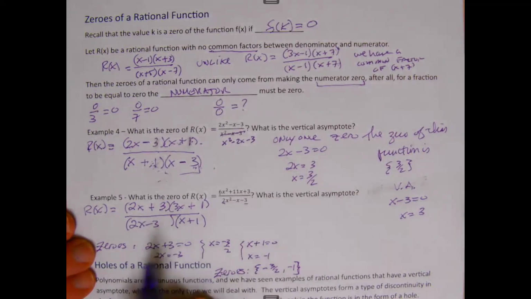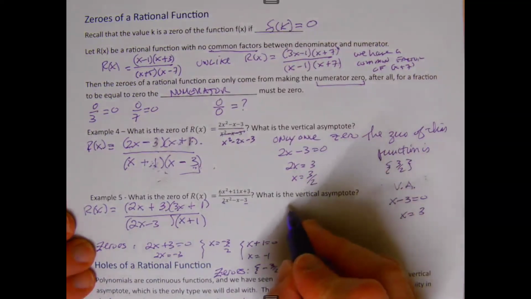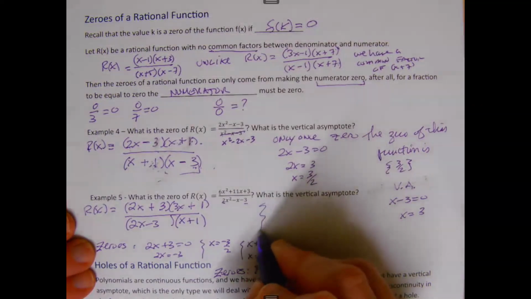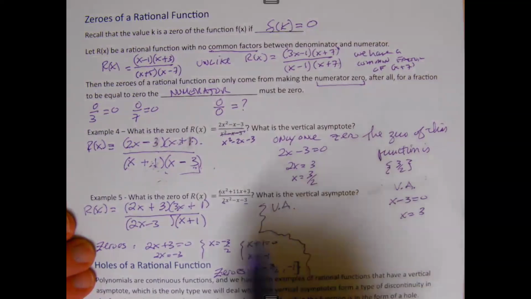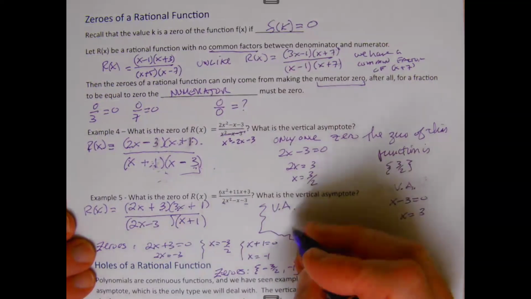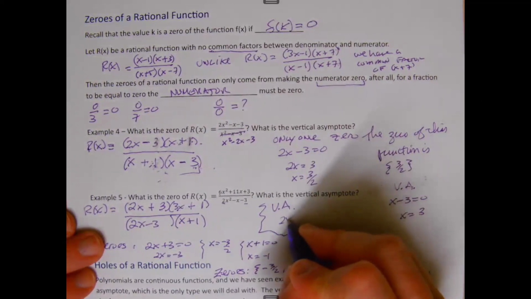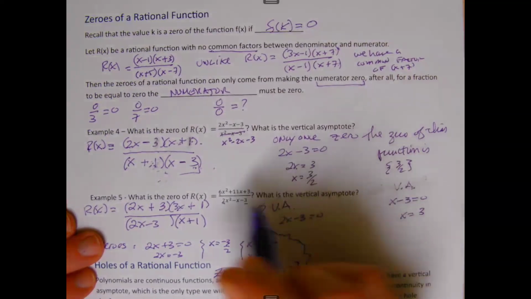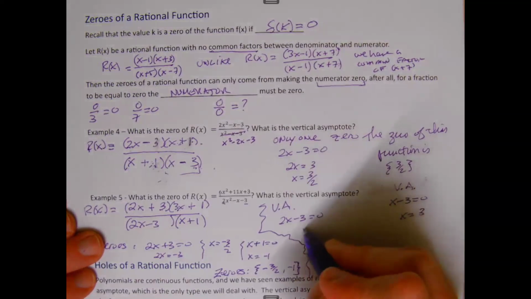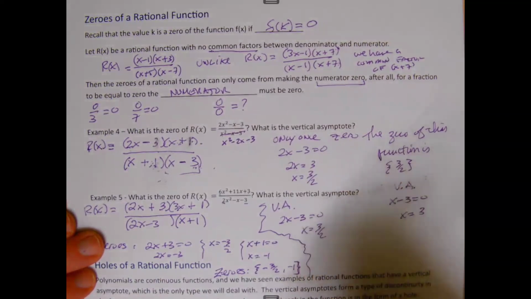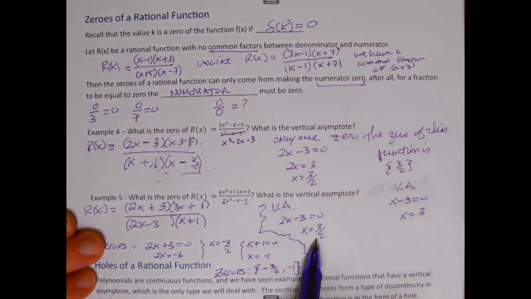Okay. Now, what about the vertical asymptotes? If I want to do the vertical asymptotes, I need to set these two equal to 0. And so I set 2x minus 3 equal to 0. And I already got the answer. The answer was x equals 3/2. So one vertical asymptote is at 3/2.